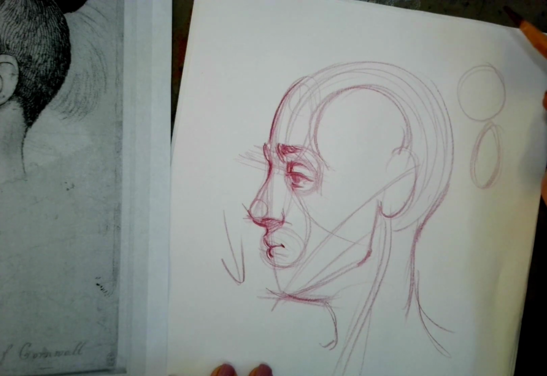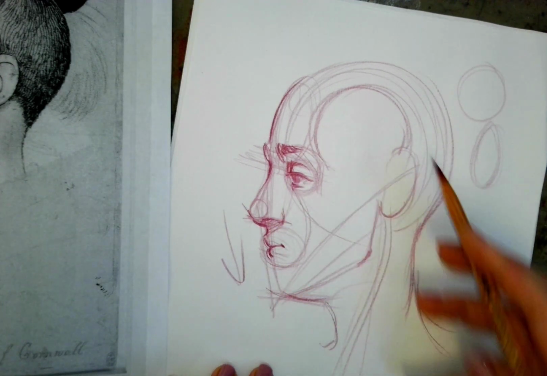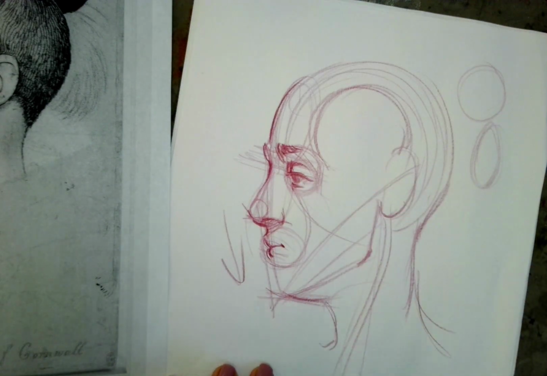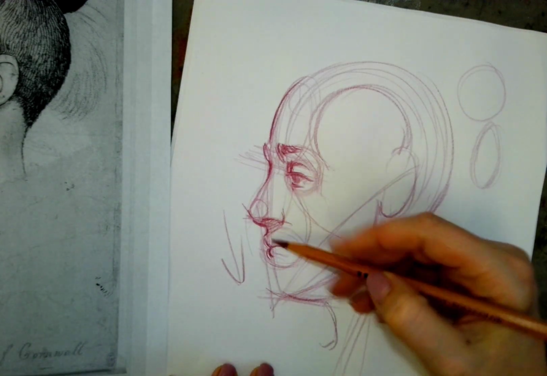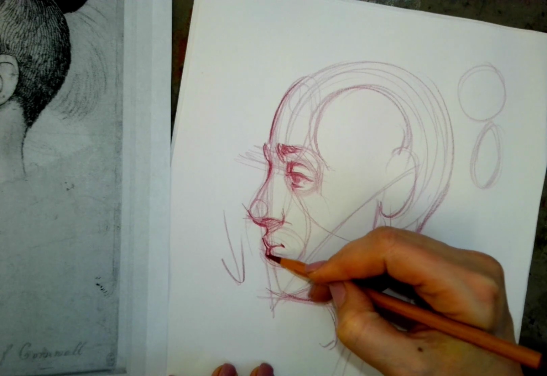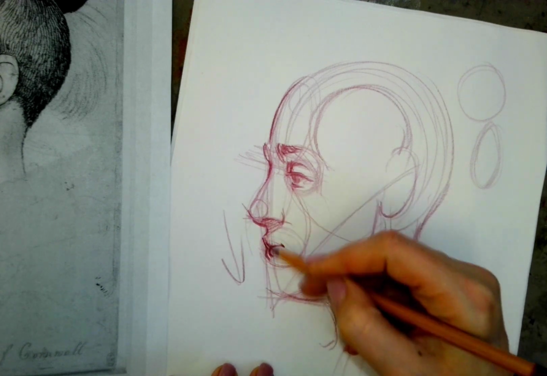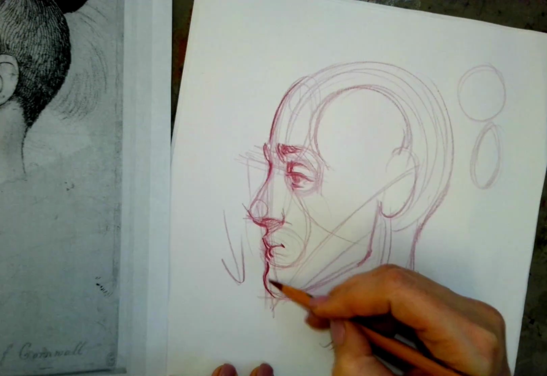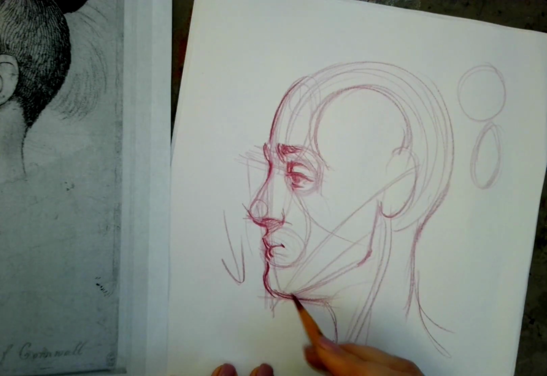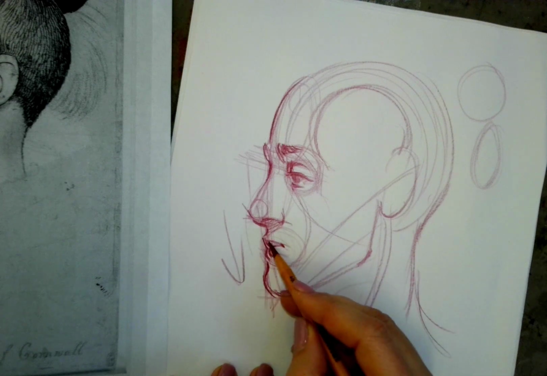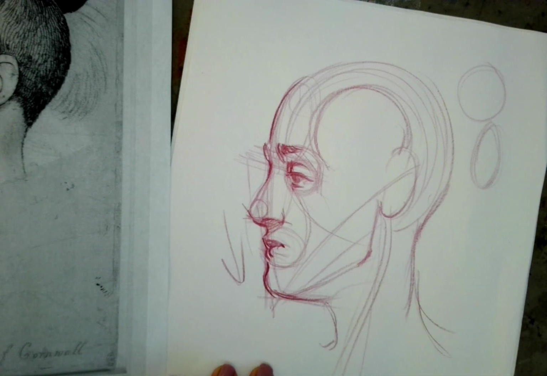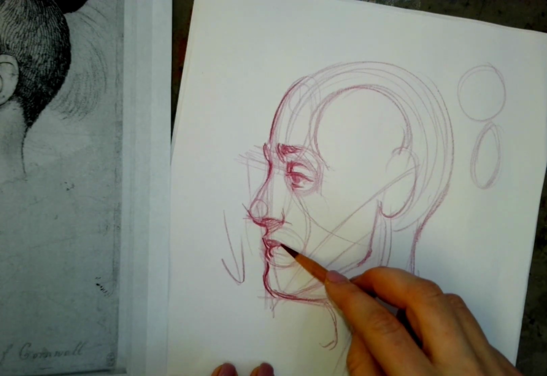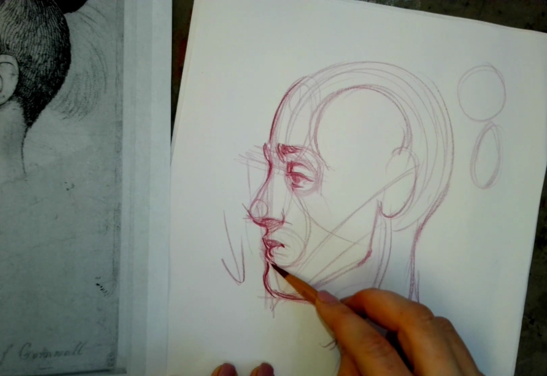Some people do have that, but just watch out. Sometimes this muzzle area is actually pushed farther forward. I think I'm going to correct that. I'm going to bring this more out. This man's is more vertical in his profile. It's more straight here. So we'll just watch for that. I guess it's a woman now. Looks more like a woman. We'll put some locks on her.